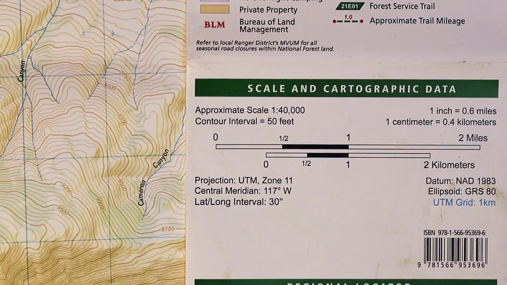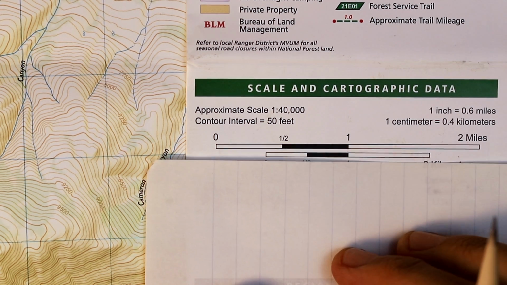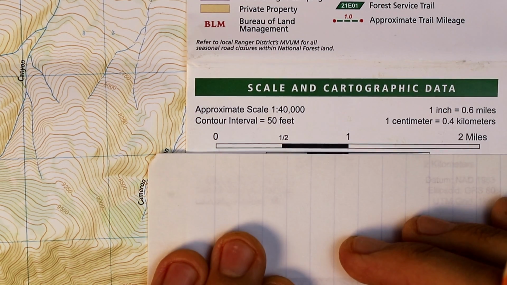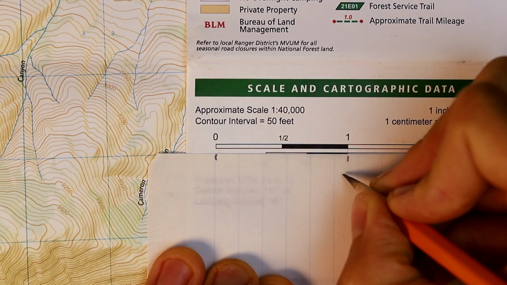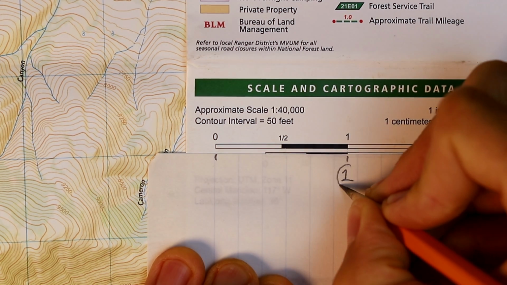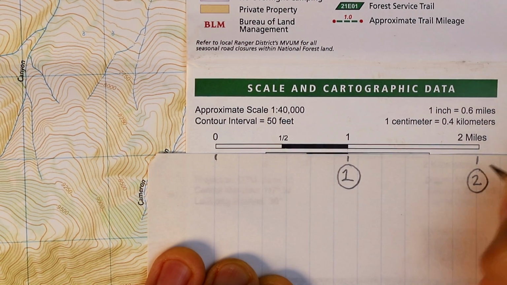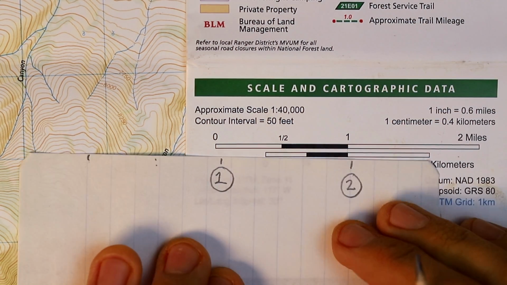And so what I have here is the scale located on the back of the map. And I have a piece of paper, and I'm going to use it to mark off where the 1 mile marker is, the 2 mile marker is, and then while I'm at it, I might as well also do the half mile markers.